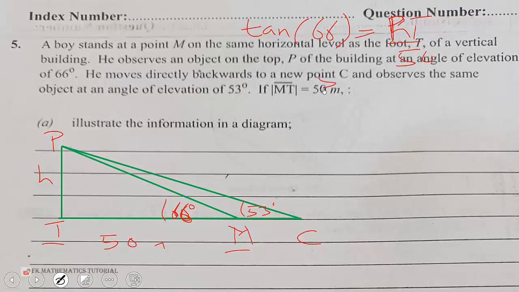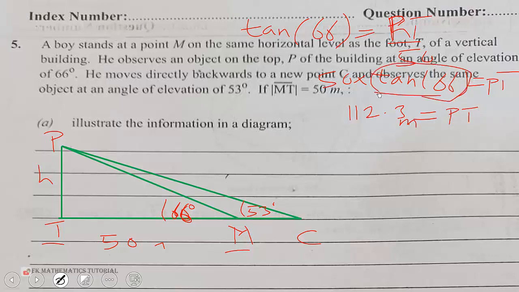So 50 times tan 66 will be equal to PT, which is the height of the building. So 50 times tan 66 will give us 112.3 meters. You should convert first of all to decimal before you multiply, for the sake of scoring more marks in the exams.